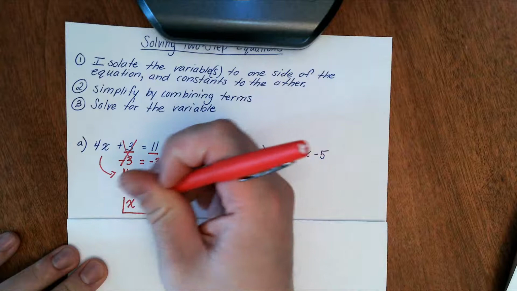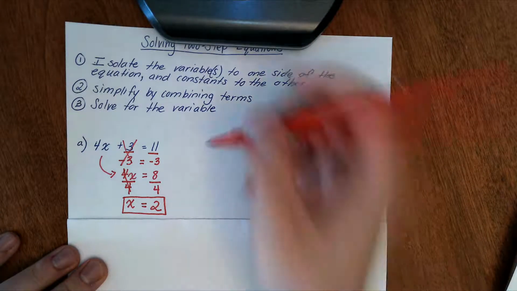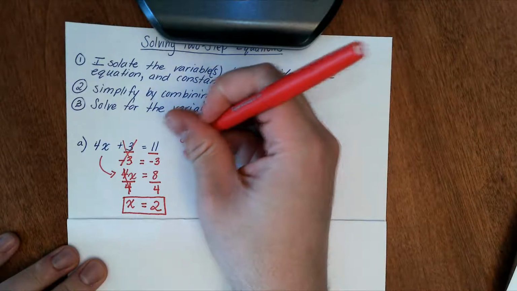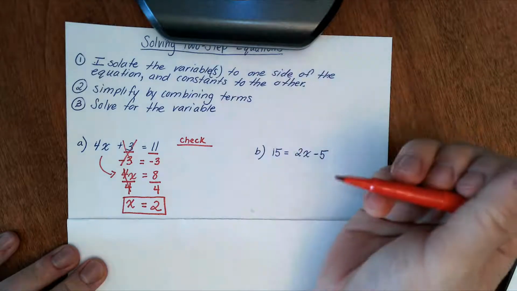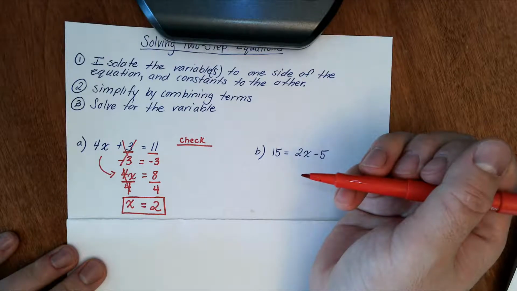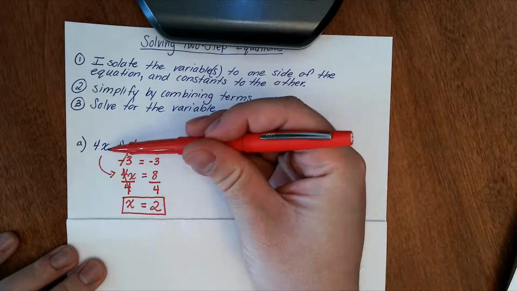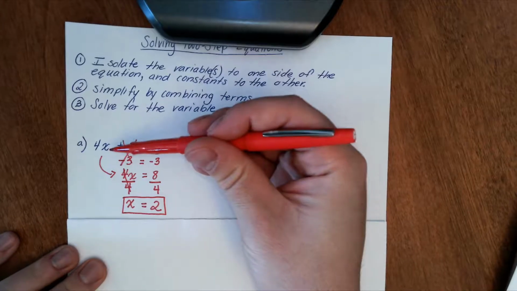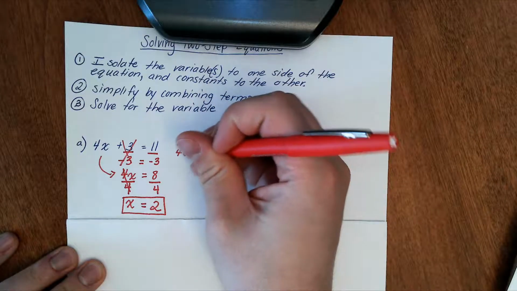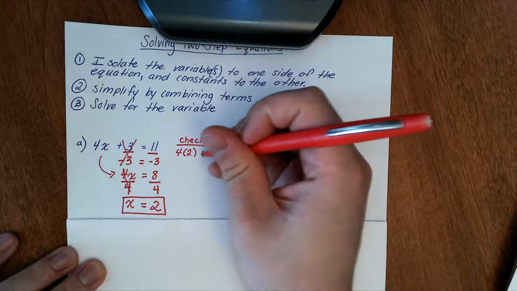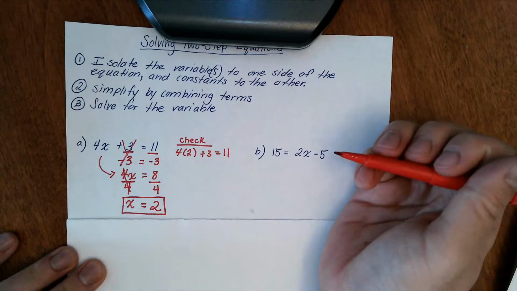Remember, when it comes to math, there's usually a way you can check to make sure you did it correctly. I recommend doing this every single time. It may take you longer, but you're ensuring that you're getting the question correct. So if x equals 2, I plug 2 in to where x is in my original equation: 4 times 2 plus 3 equals 11. Let's check if that's true.